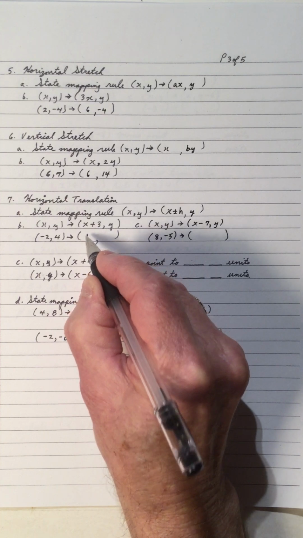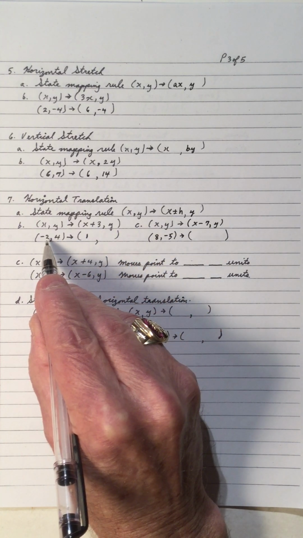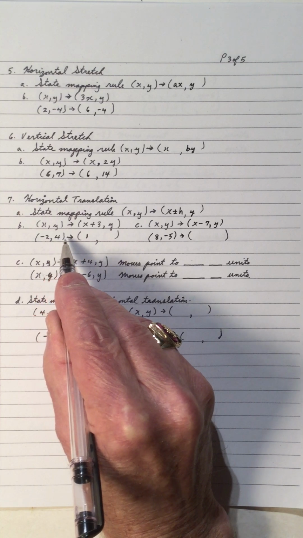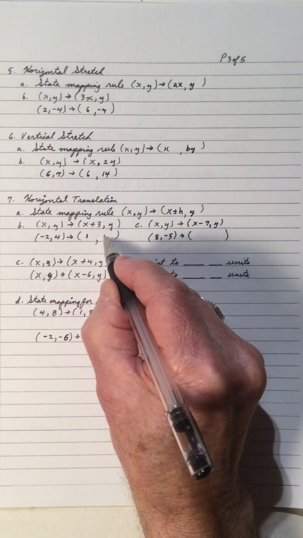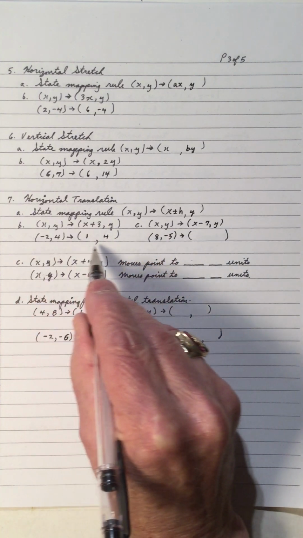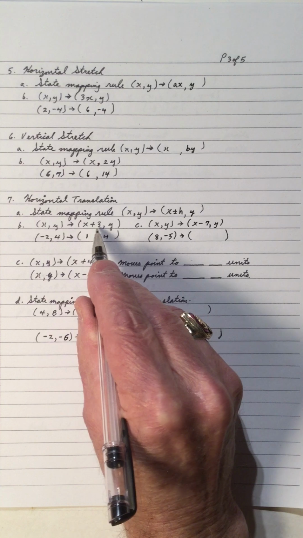So we're moving it 3 units right. So negative 2 add on 3 is 1, and the y is not changed. We're just moving the point to the right 3 places.